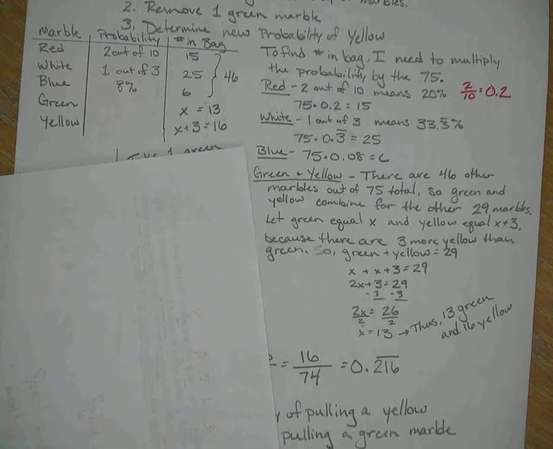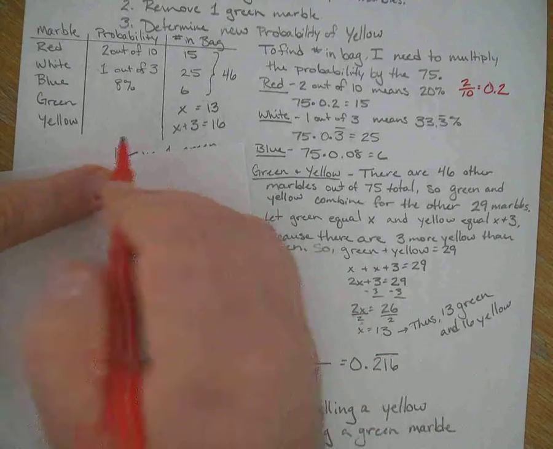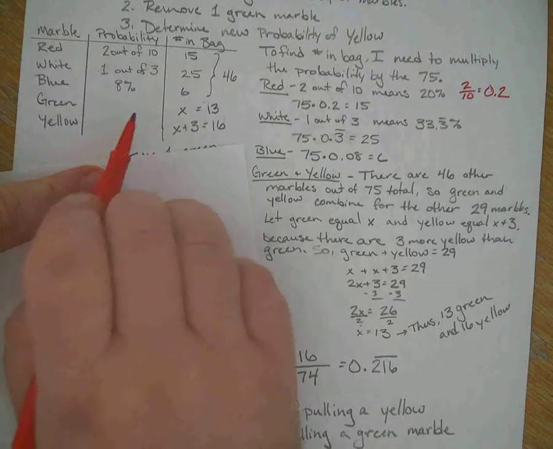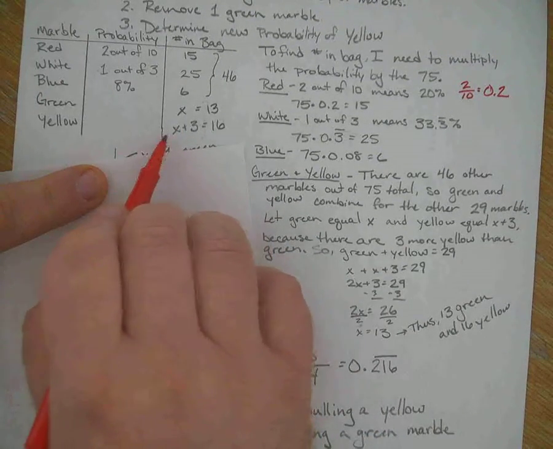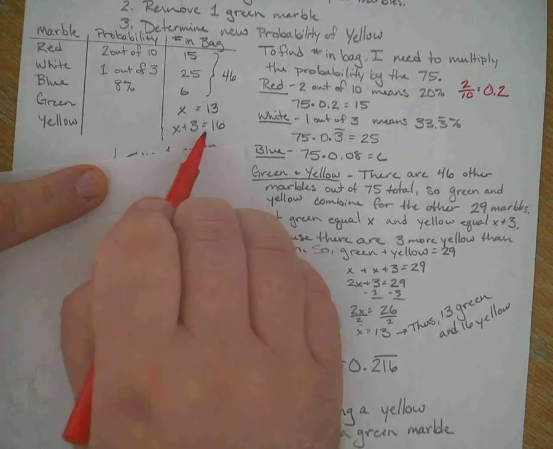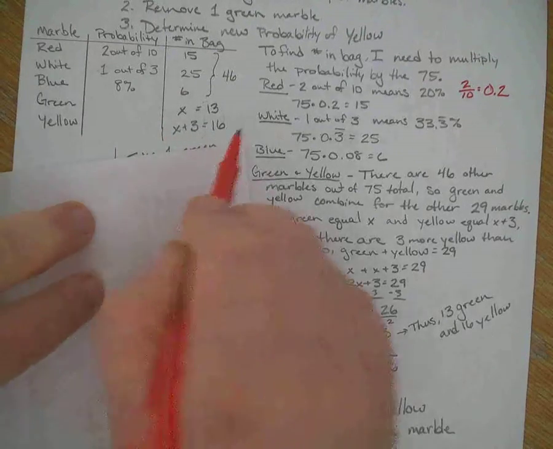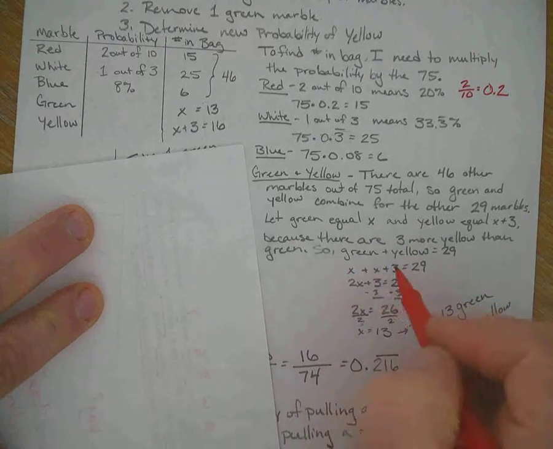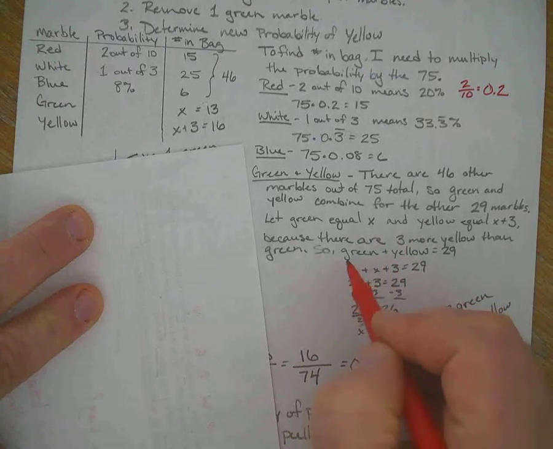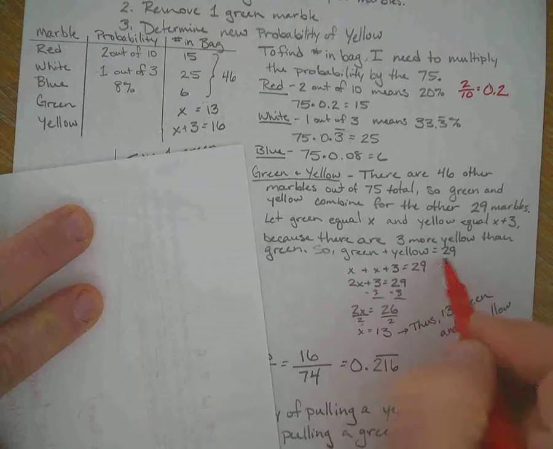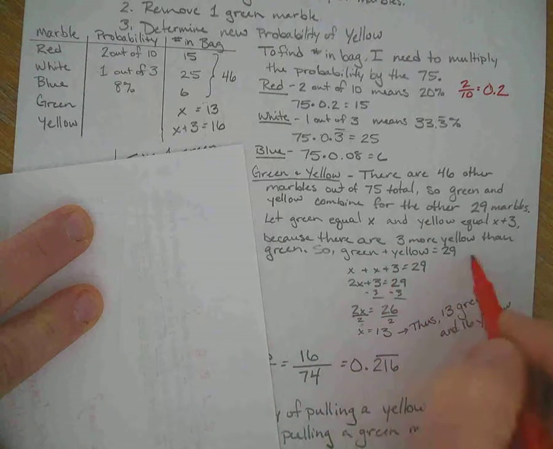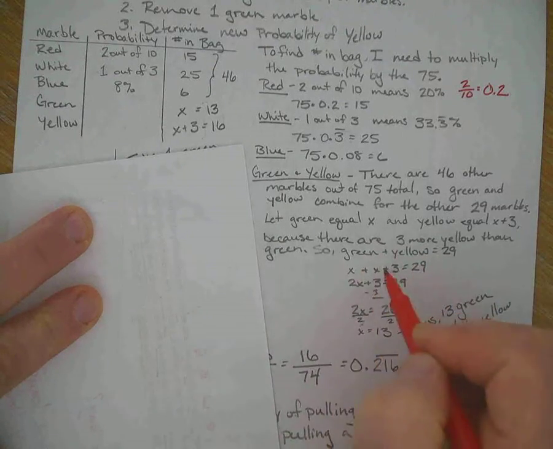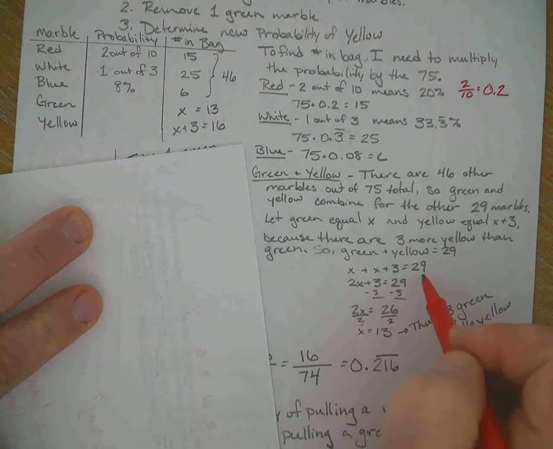What I did is I set up an equation where I let green be x, and it said that there were 3 more yellow than green. So yellow would be the number of green plus 3, or x plus 3. Okay. And so that tells me that green and yellow equals 29. Green plus yellow is 29. Green is x, yellow is x plus 3 equals 29.